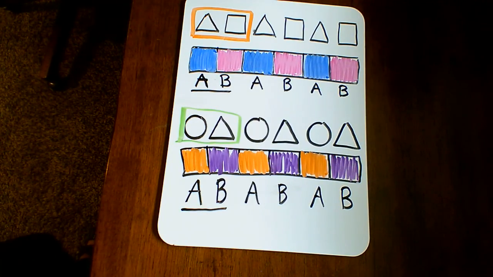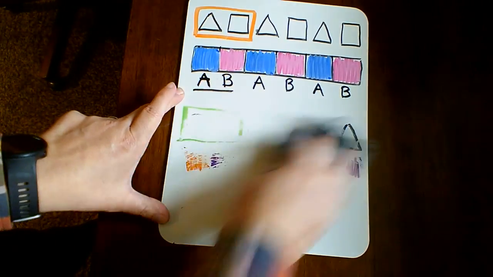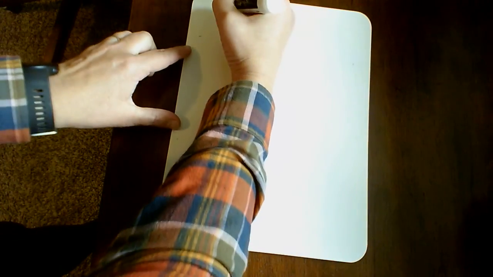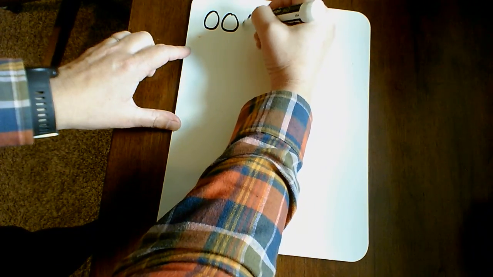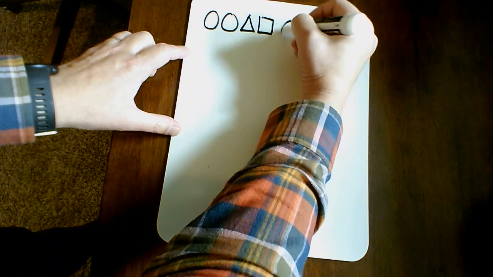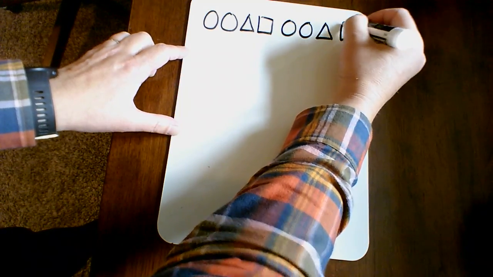Now, could we do this with patterns that have 3 parts or 4 parts? Yes, so let's go ahead and try one that has a few more parts to it together. Okay, so let's do a pattern that is like this: circle, circle, triangle, square. Circle, circle, triangle, square.